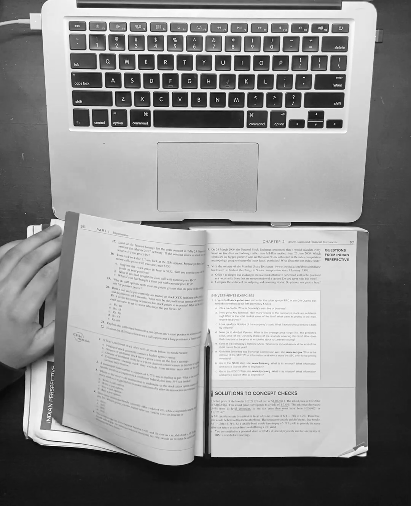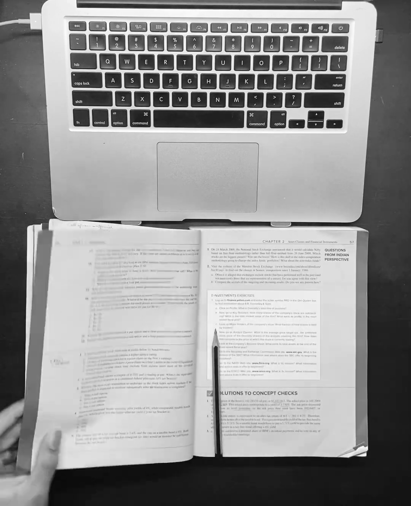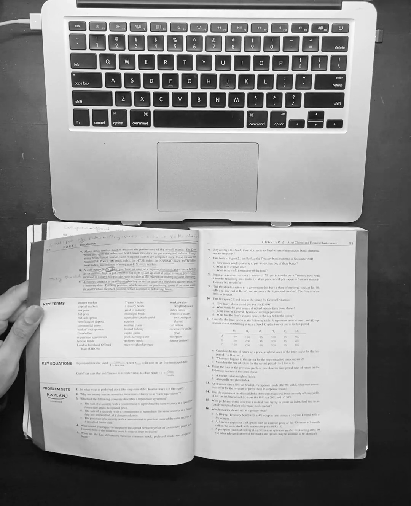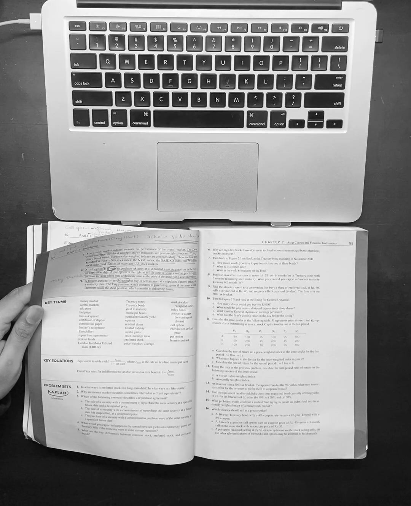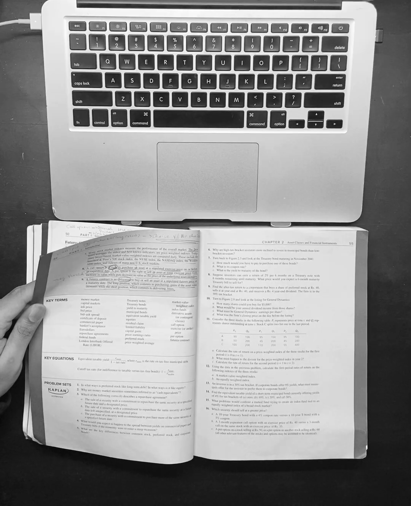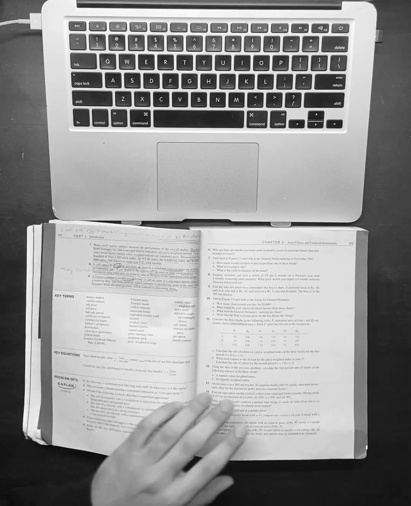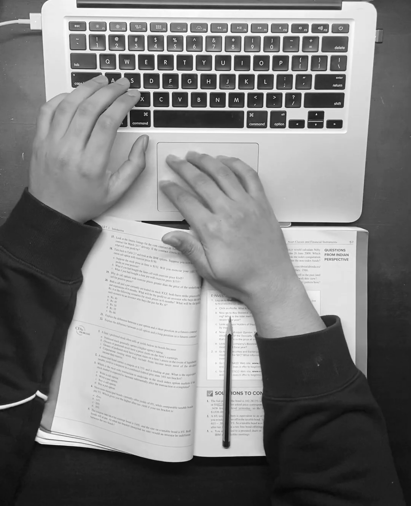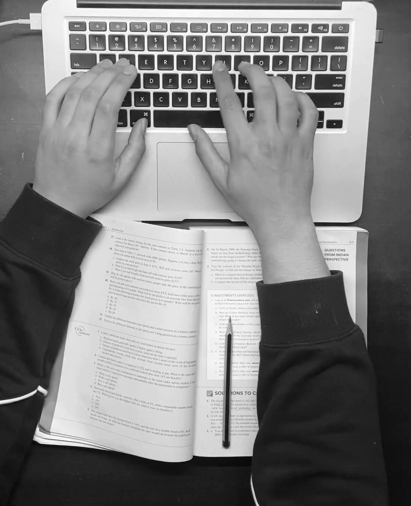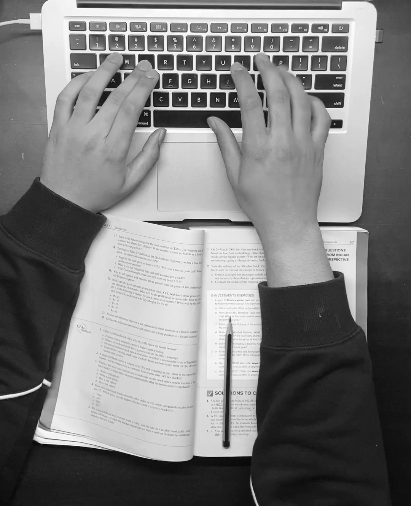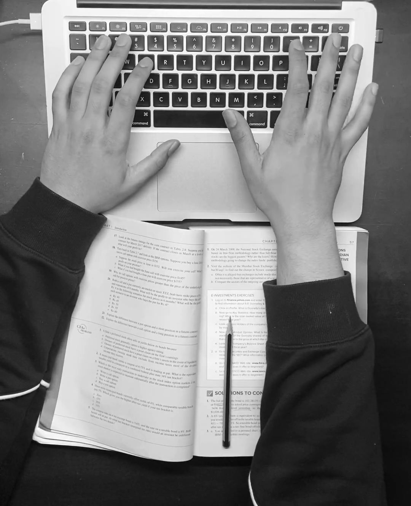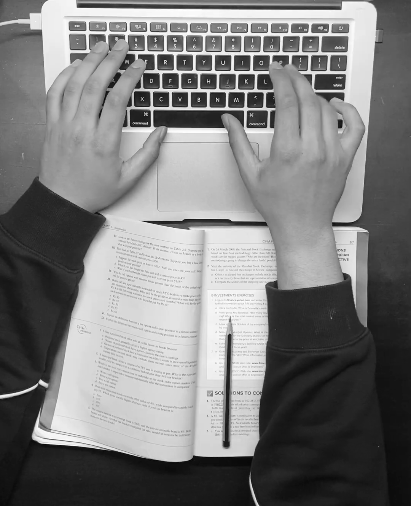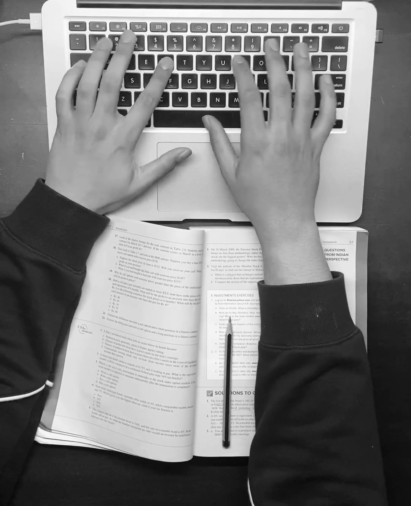So equivalent taxable yield was R muni. Seconds, formulas. R muni divided by 1 minus tax rate. So the equivalent taxable yield equals R muni divided by 1 minus tax rate.